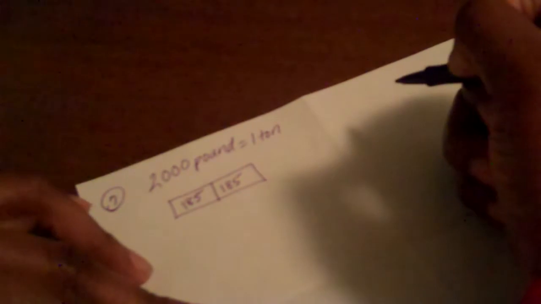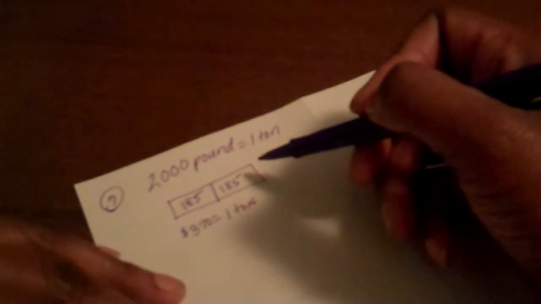So that means the other half would cost us an additional $185. So the cost for 1 ton would be $370. How I arrived at that is I took the 185 and multiplied it times 2 to get the full cost of 1 ton. Now I know that there is $370 for 2,000 pounds, which is equivalent to the 1 ton.